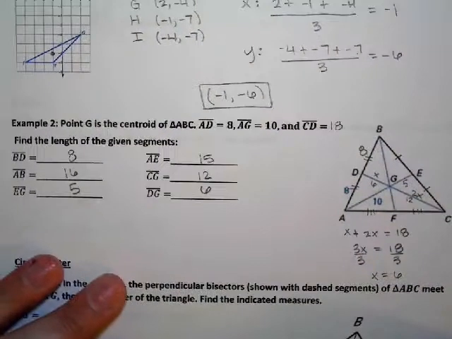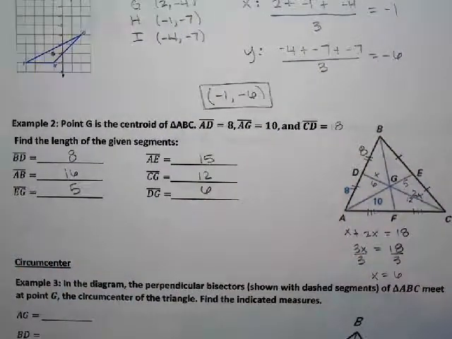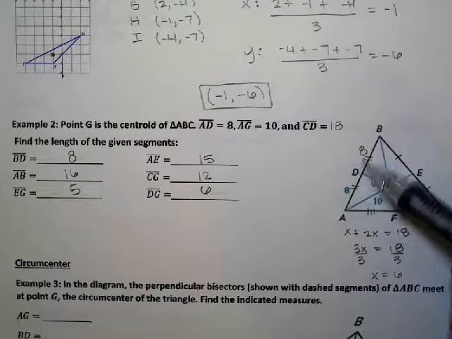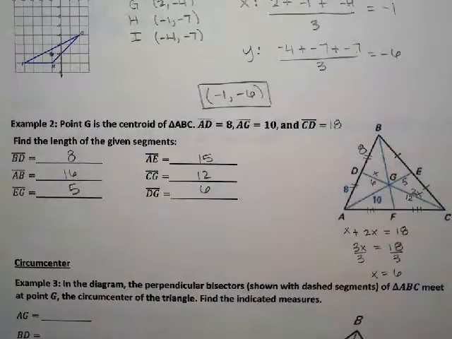How do you guys feel about the example problems? Feel pretty good? Okay. So it's pretty common for them to use this median, that it bisects that opposite side, so it cuts that opposite side in half. That's one thing to keep in mind. And then also keeping that 2-to-1 ratio in mind.